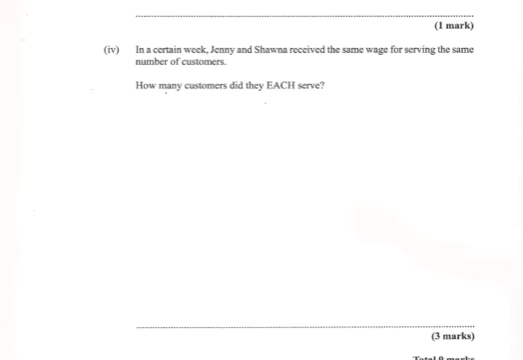Well, let's let the number of customers be x. So now when both Shauna and Jenny serve x customers, they earn the same wage.